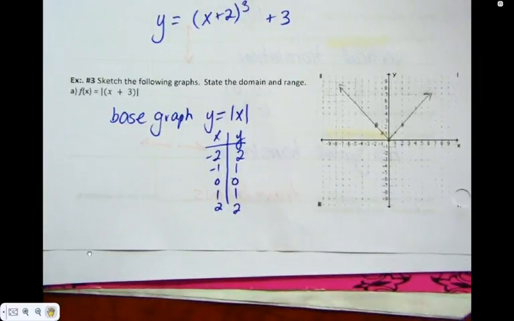Questions so far with how I drew the base graph? This should kind of be in your head from last year. I don't expect you remembered all of it, but it should look familiar.